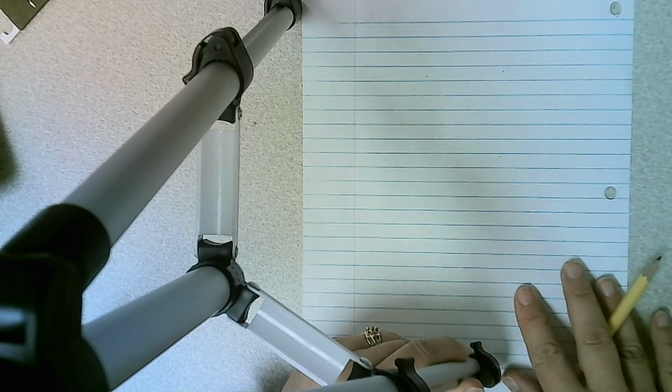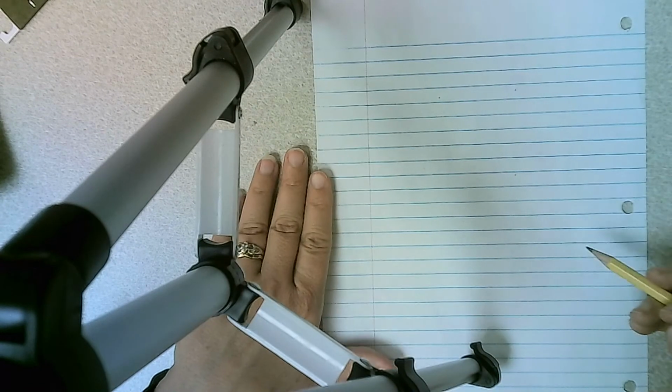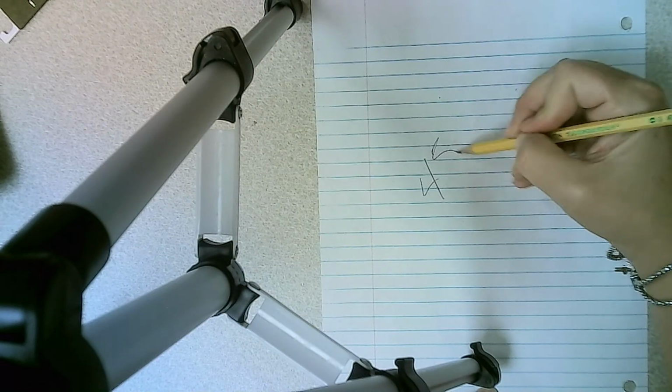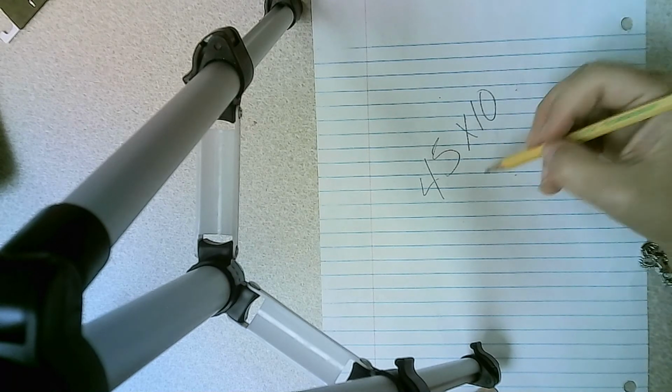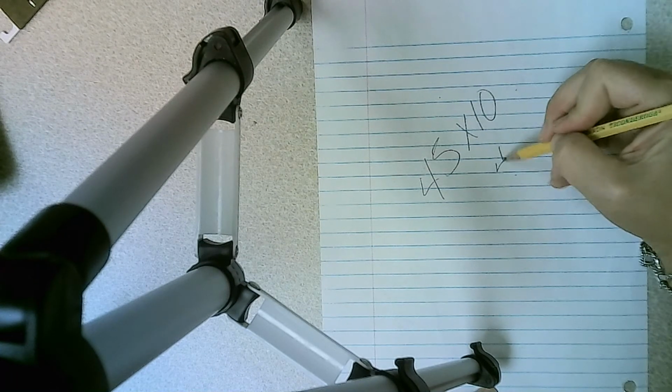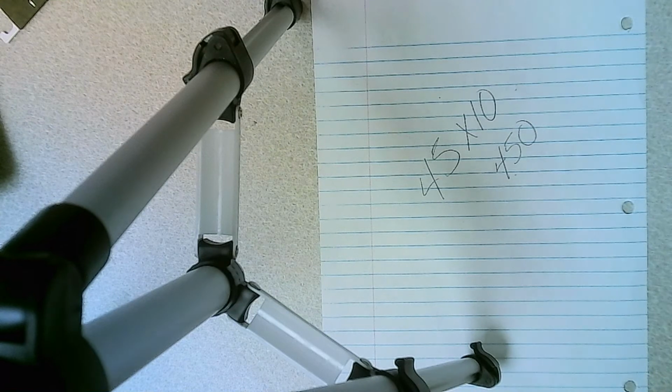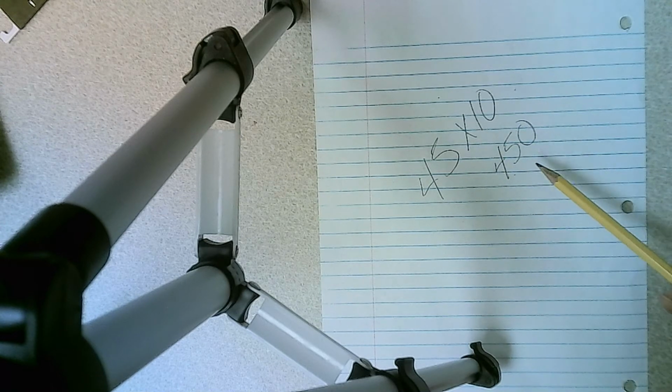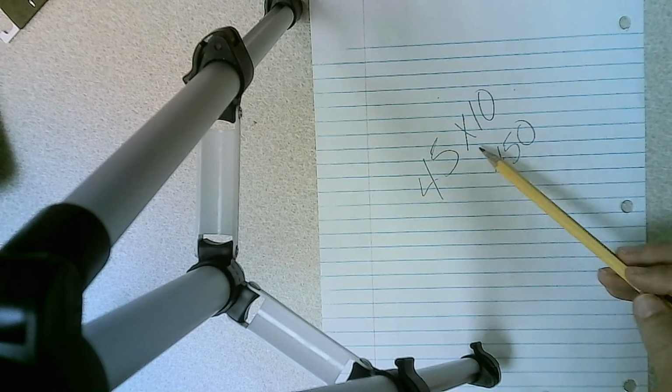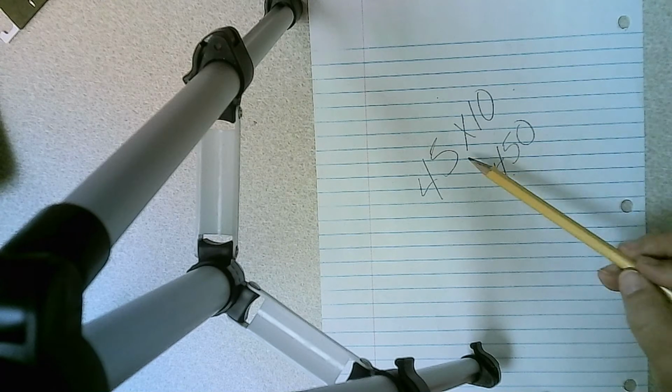An example of how not to use your paper. Notice I'm on the back. One, I don't know what problem this is. I'm not using the lines. I'm actually wasting space because I'm writing too big. I'm also not showing my work.